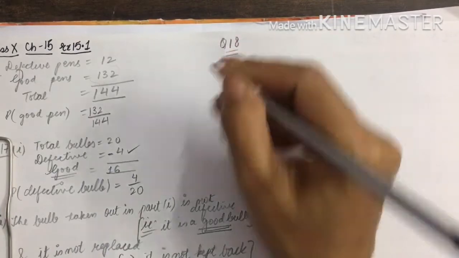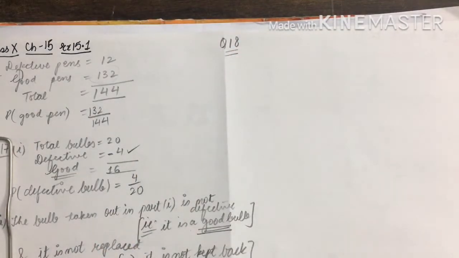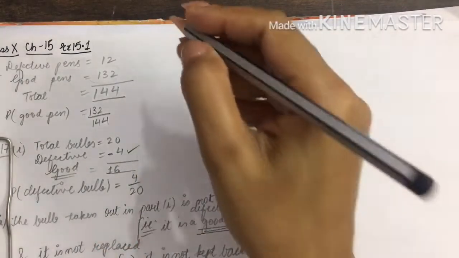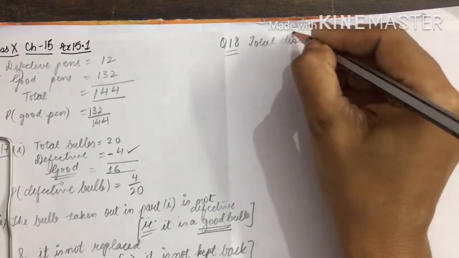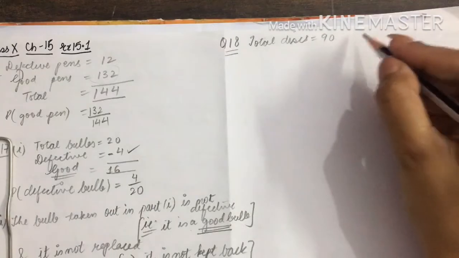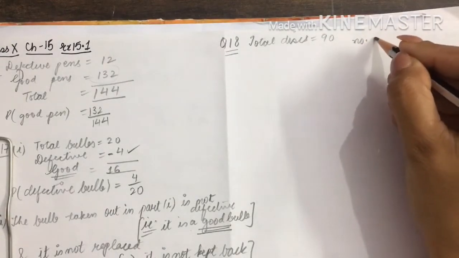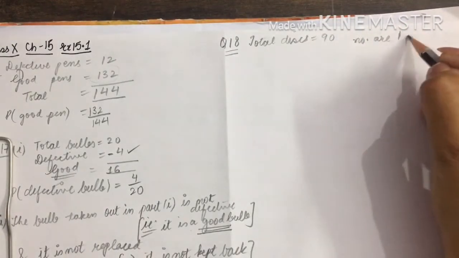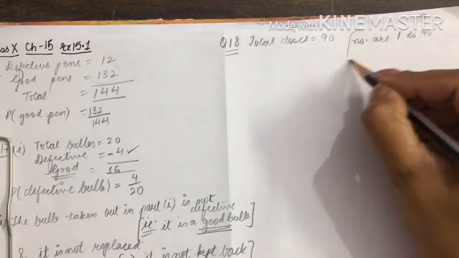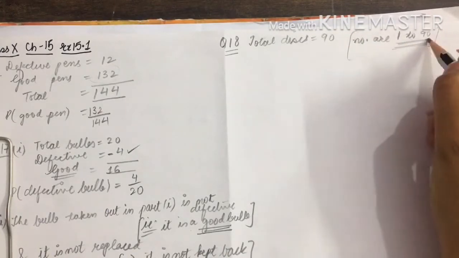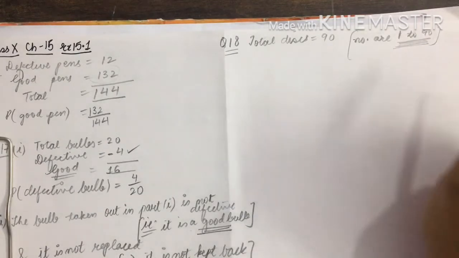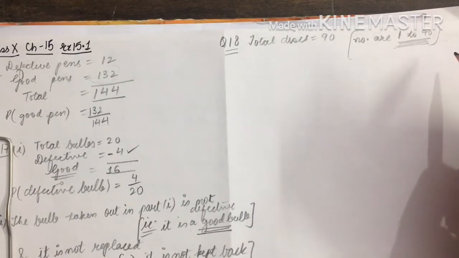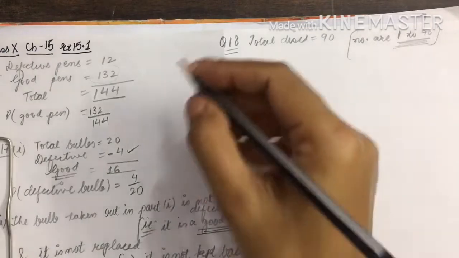Question number 18. We have been given that there are total 90 discs. Numbers are 1 to 90. So this is important, the counting marked on the discs, because based on this we shall be able to answer the parts.